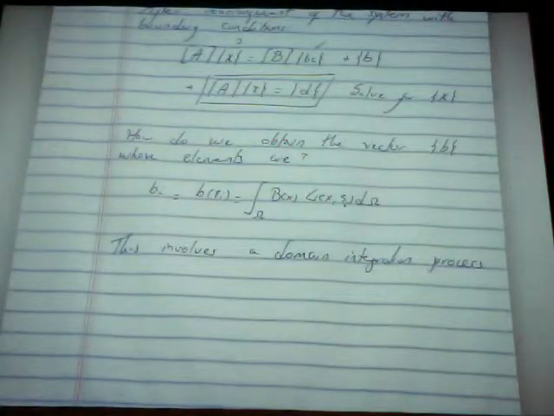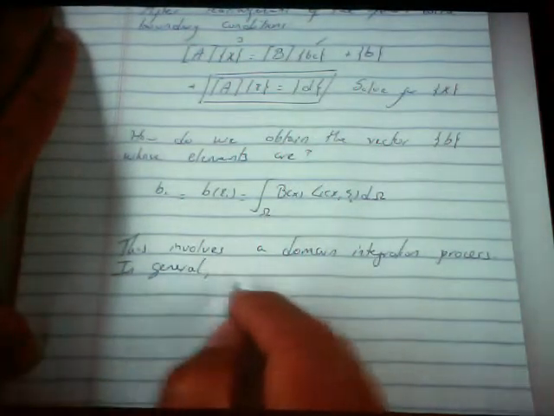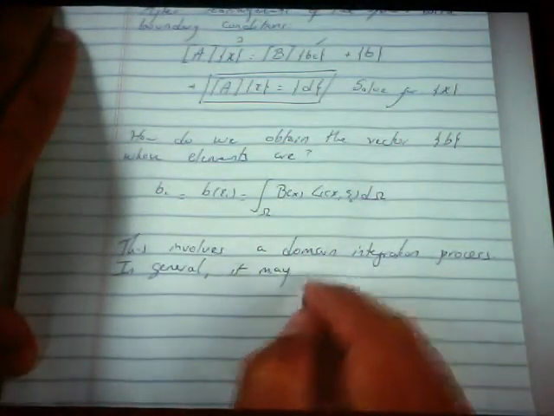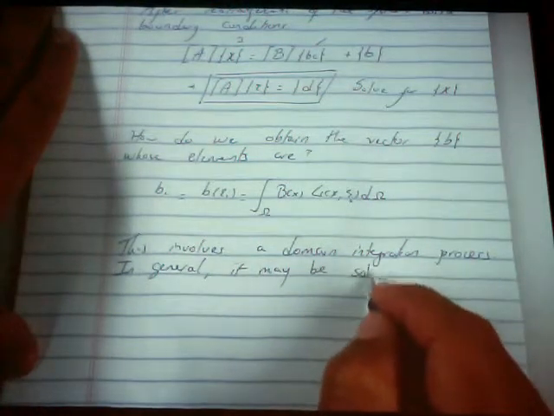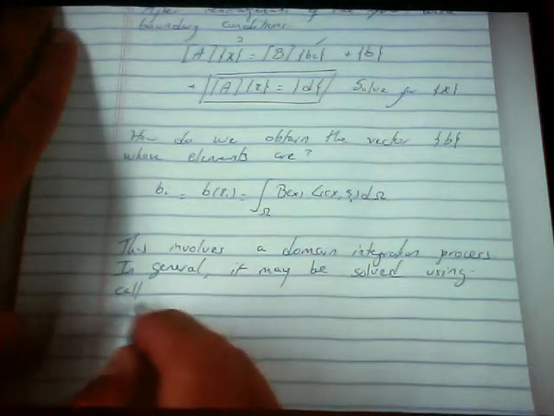Okay, in general, it may be solved using cell integration.